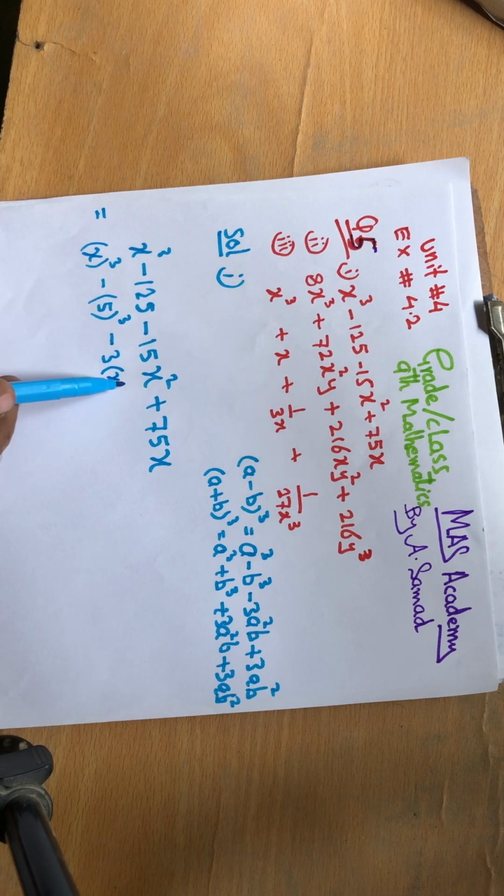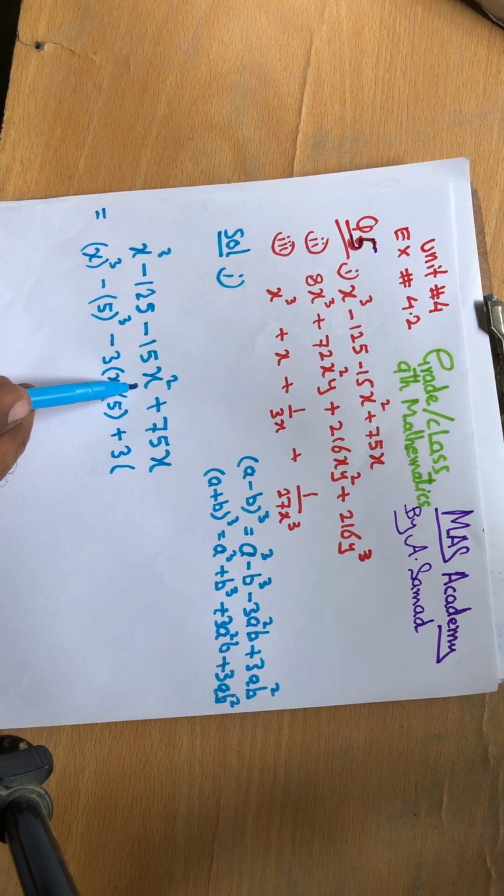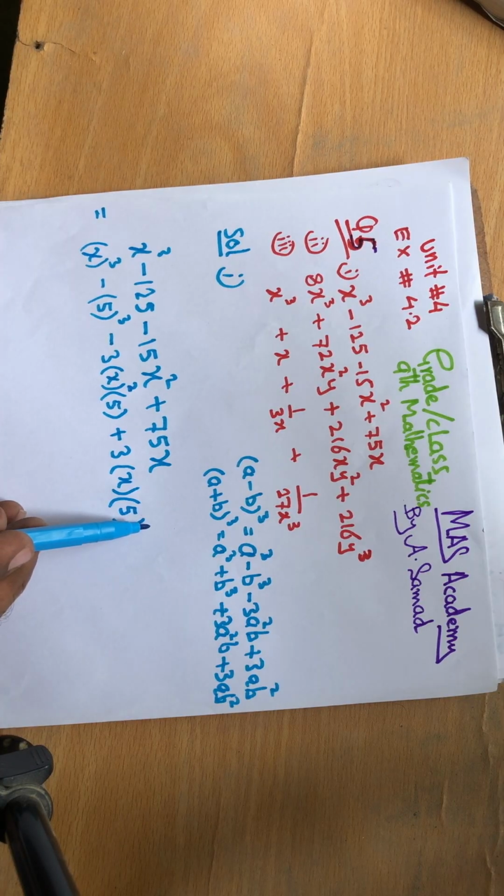After that we can write minus 3a square b, where a is our x and b is 5, plus 3a b square, where a is x and b is 5, so 5 square.